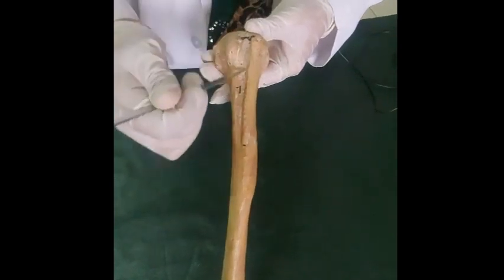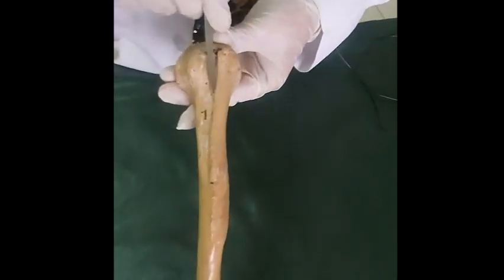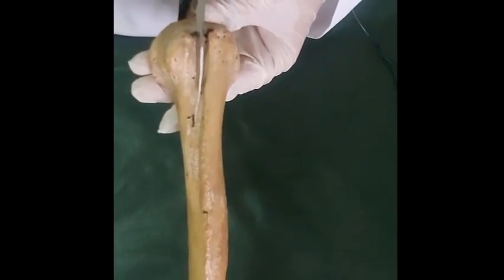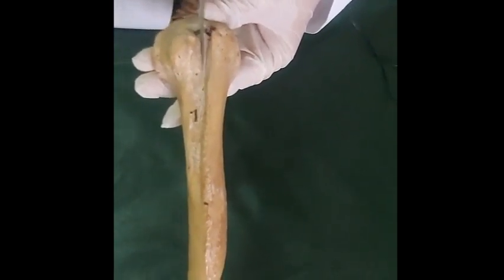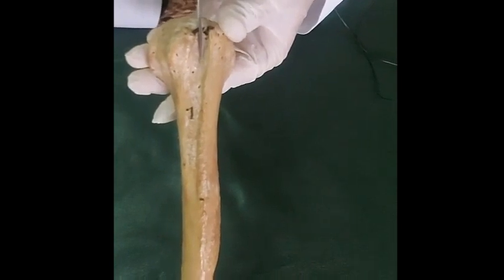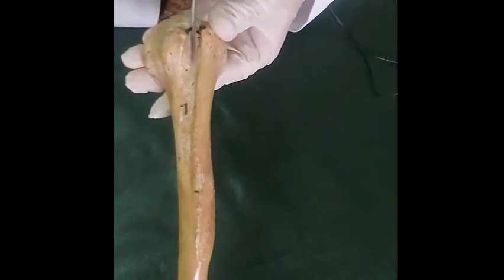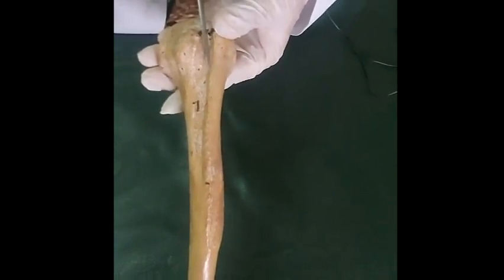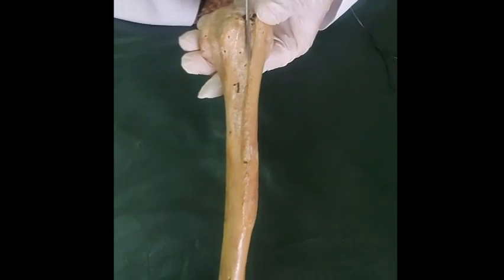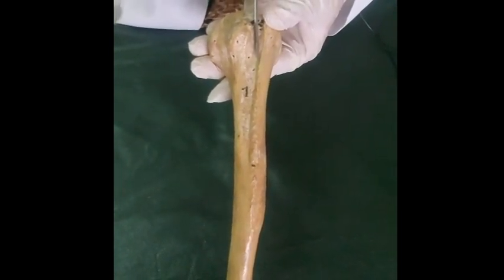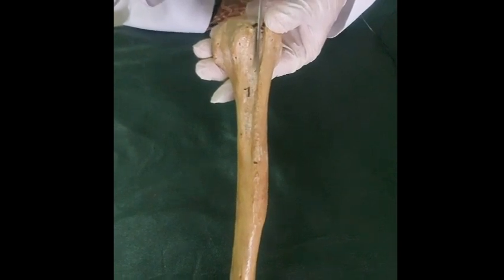Next, about the intertubercular sulcus. The groove between the greater and the lesser tubercle is the intertubercular sulcus. It is a vertical groove and it contains the long head of biceps, which is lodged in the groove and enclosed in a synovial sheath, and it is related to the ascending branch of the circumflex humeral artery as well.